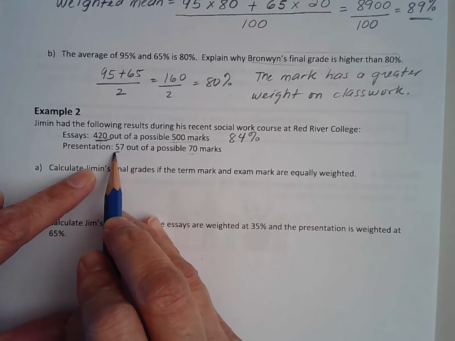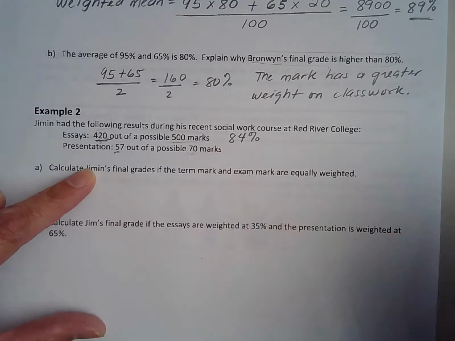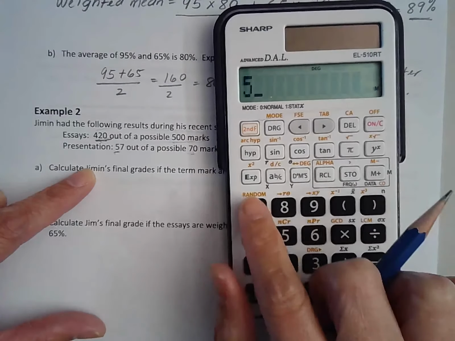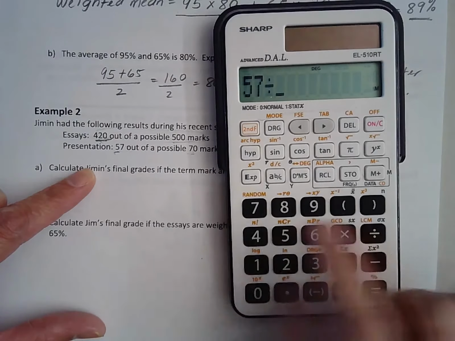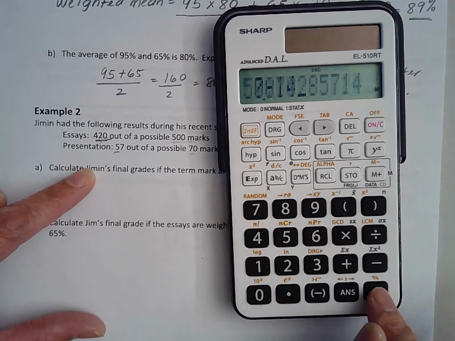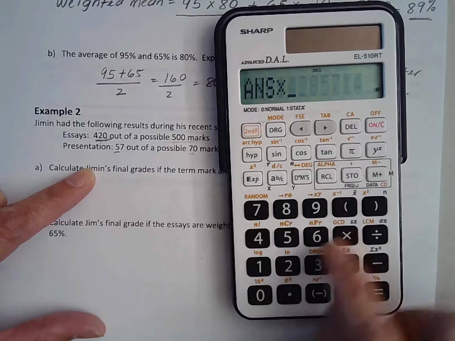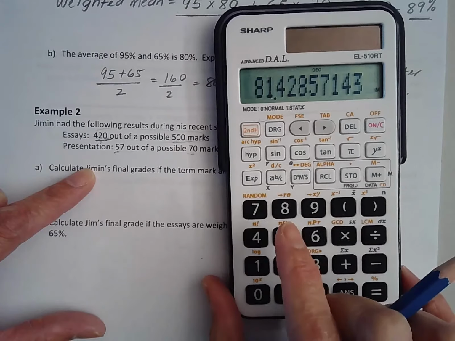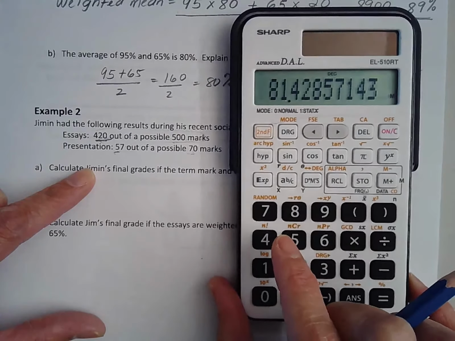Presentation is 57 out of 70. So 57 divided by 70 times 100 is 81.43%.